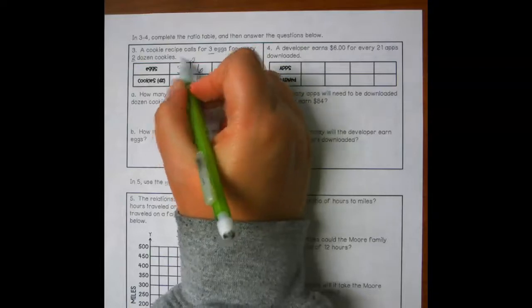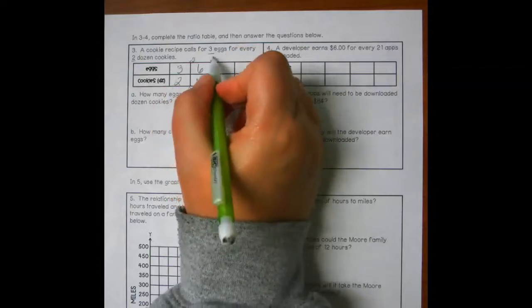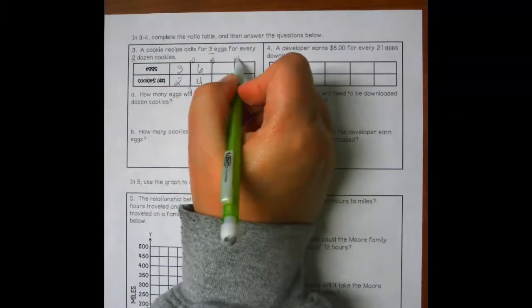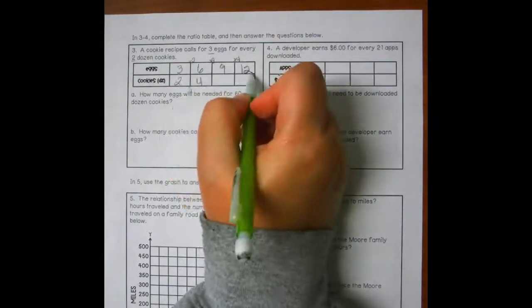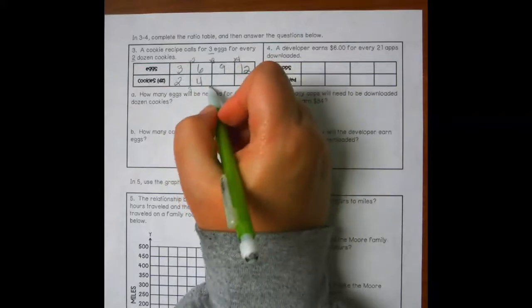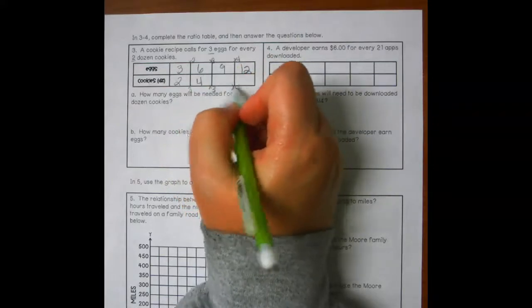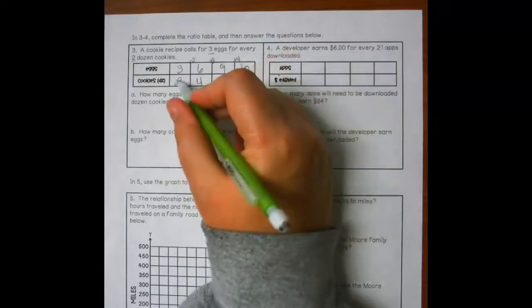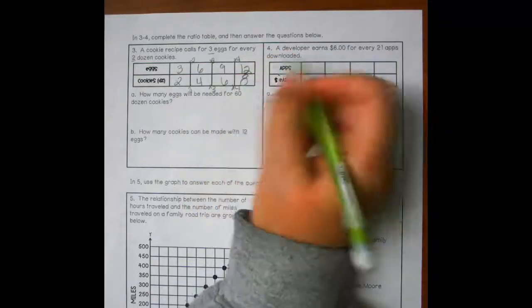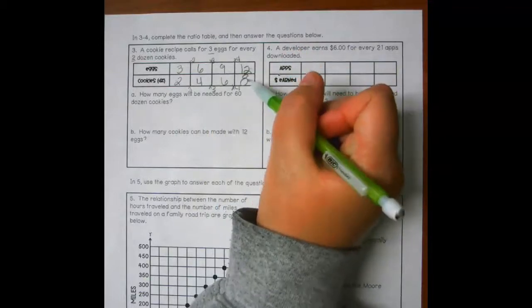I'm going to take this 3 and I'm going to multiply it by 3. Here I'm going to go ahead and go by 4. So 3 times 3 is 9. 3 times 4 is 12. What I do up here, I have to do down here. 2 times 3 is 6. 2 times 4 is 8. So if I have 12 eggs, I'm going to have 8 dozen cookies.